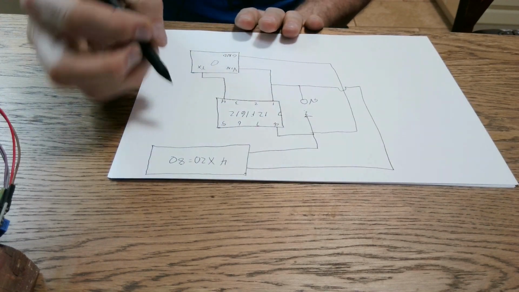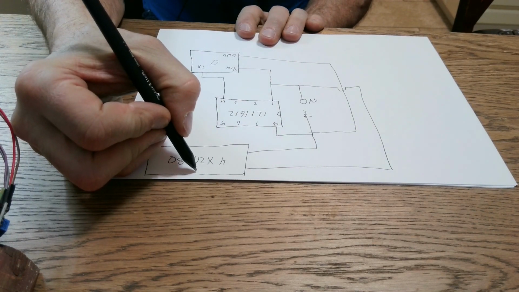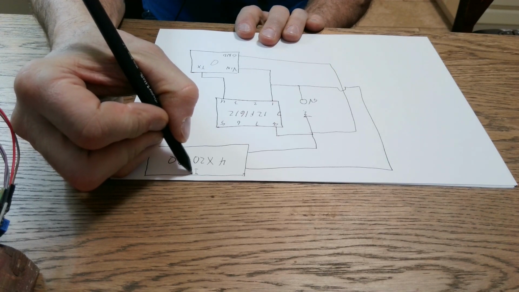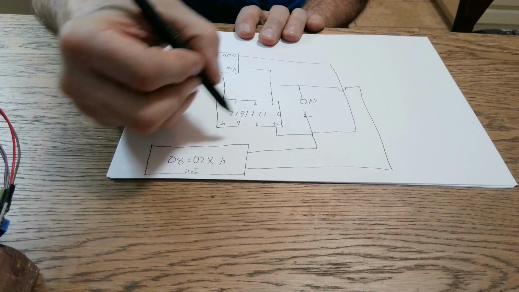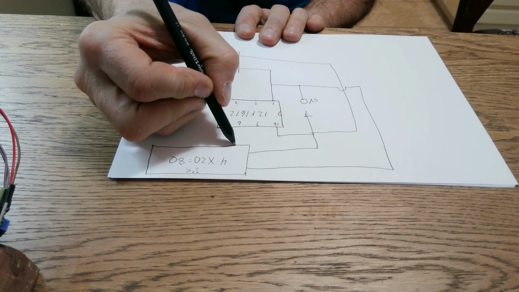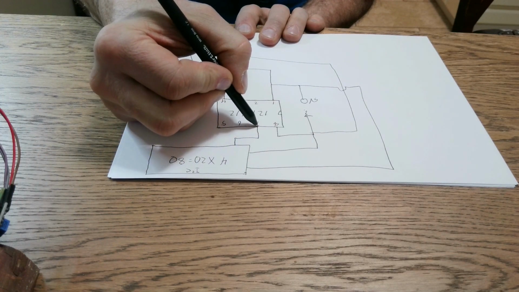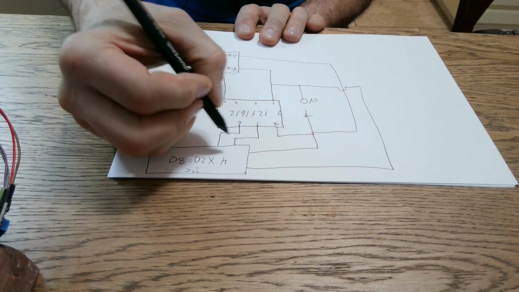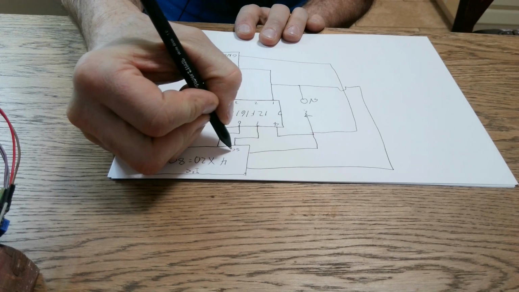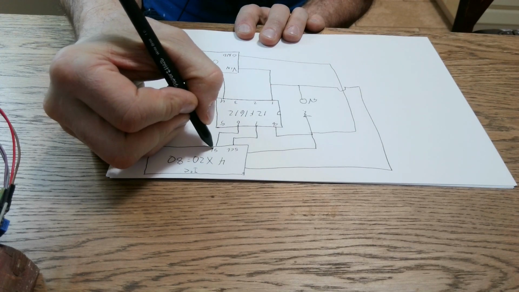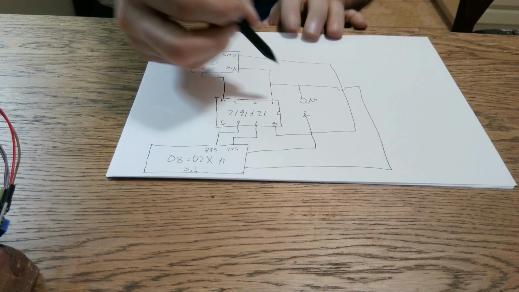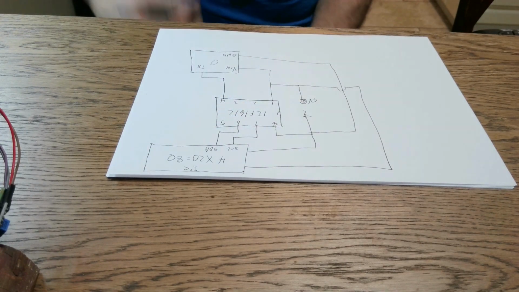And of course, it also has a serial communication known as I2C. And I2C uses just 2 lines, a data line and a clock line. So clock is SCL, the data is SDA, and that there is the entirety of my project.